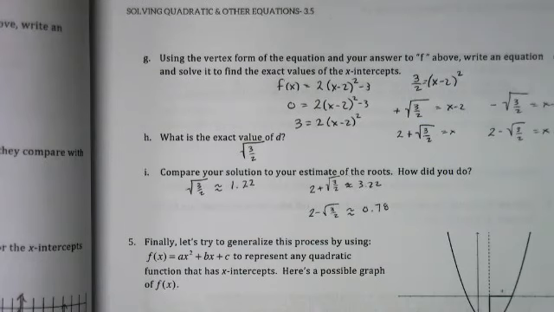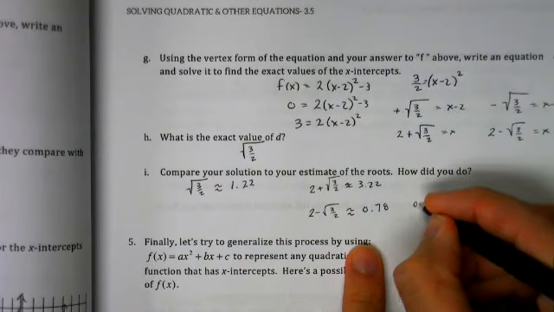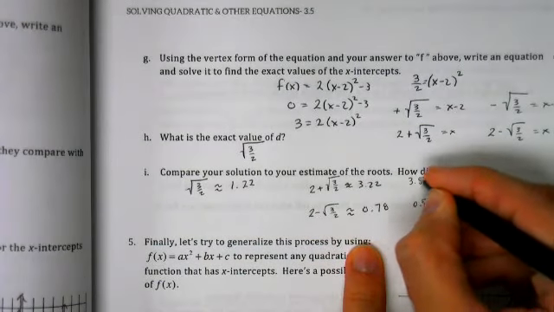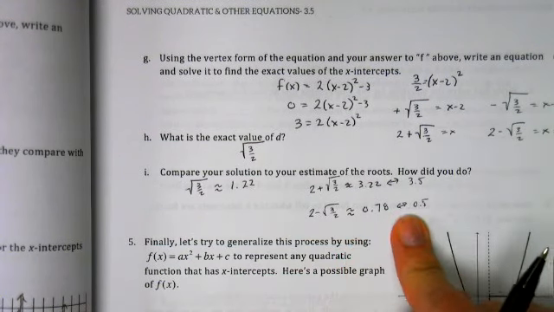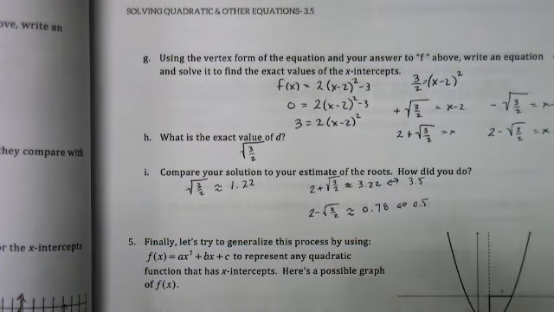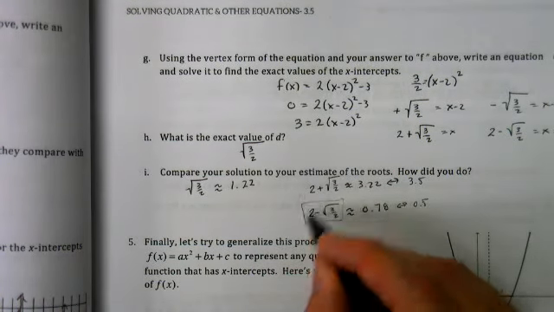And remember that what we estimated was 0.5 and 3.5. So again, these are pretty close. They're pretty close. Again, these are the exact answers here.